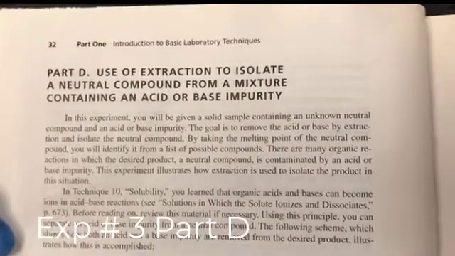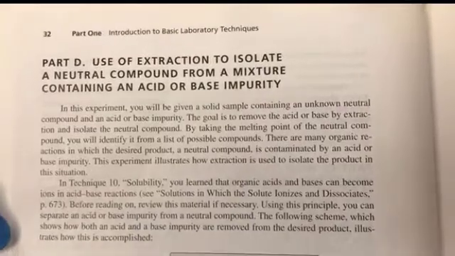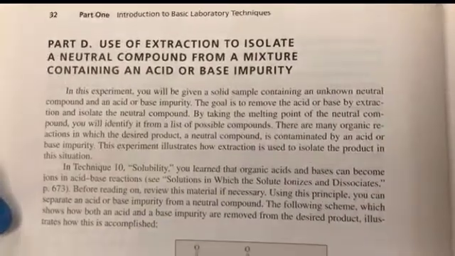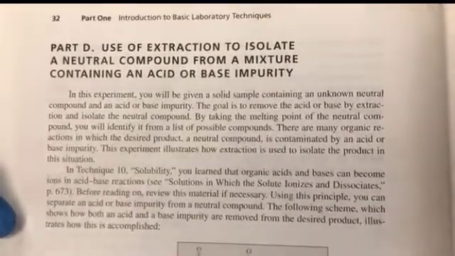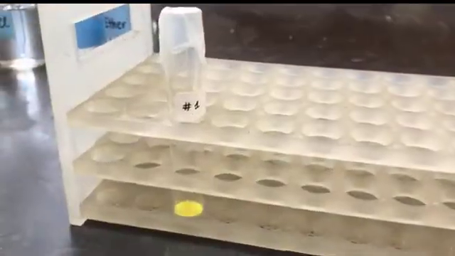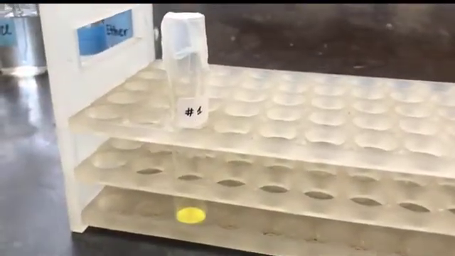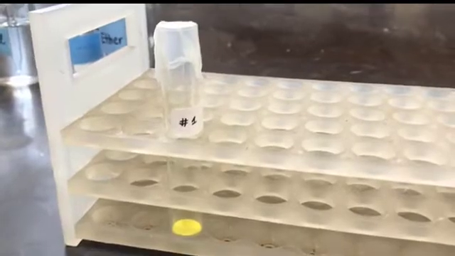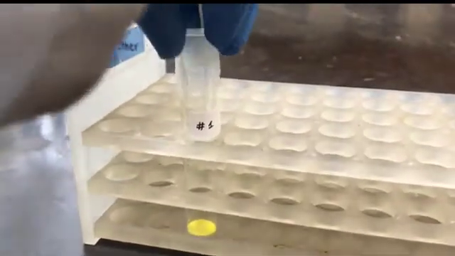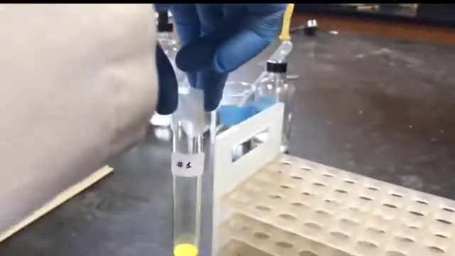Part D of this experiment, use of extraction to isolate a neutral compound from a mixture containing an acid or base impurity. So in this part of this experiment, you would be given a sample which contains a known neutral compound and an acid impurity. So that's the sample. It has the unknown code, number 1. It has a neutral compound and it has the acid impurity associated with that.